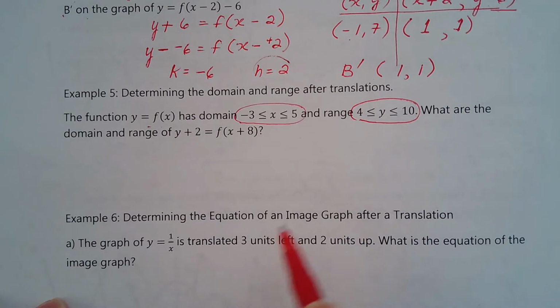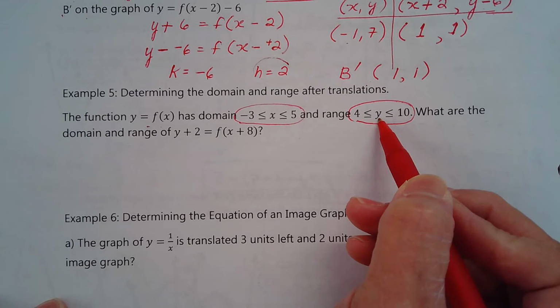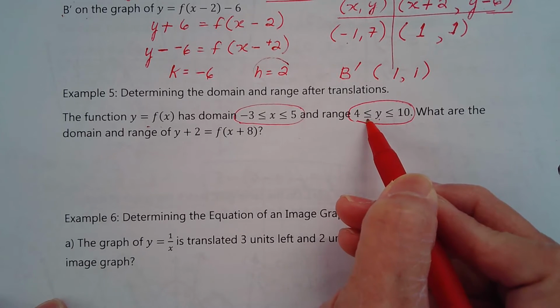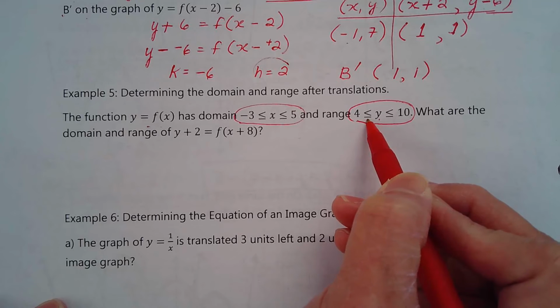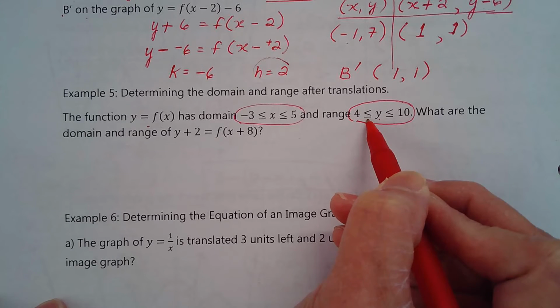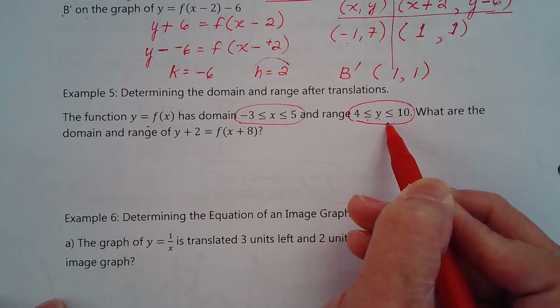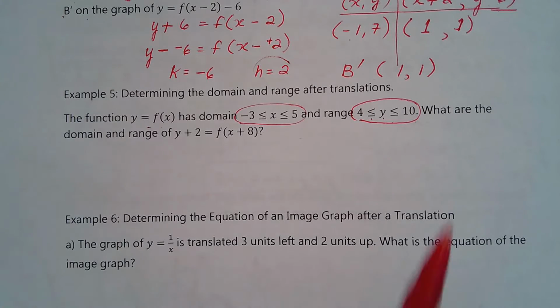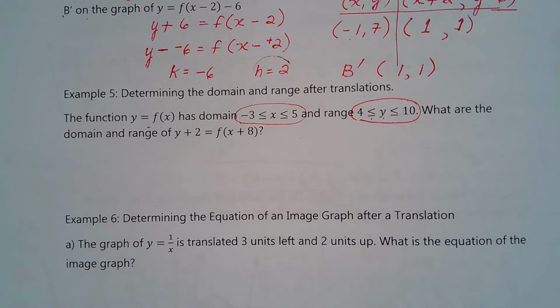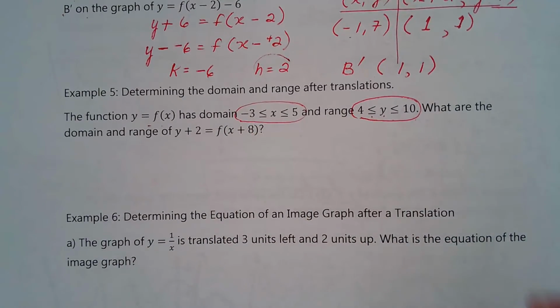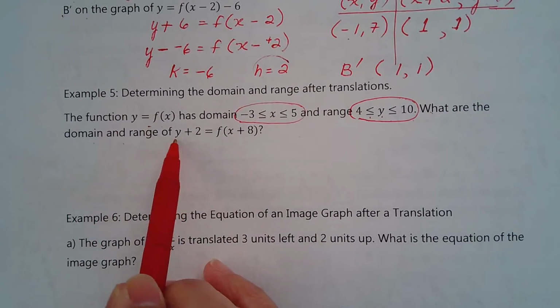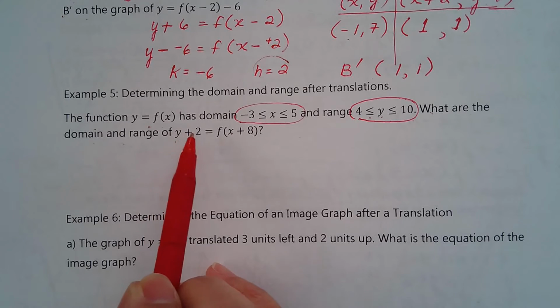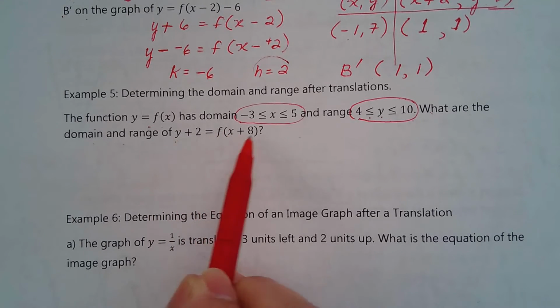Range are the y values, and how would you read this? Y is greater than or equal to 4, but less than or equal to 10. Or you can say it's from 4 to 10. Well, we don't know what that function looks like, but they just gave us a domain and a range. So what are the domain and range of the new function after the translation y plus 2 equals f of x plus 8?